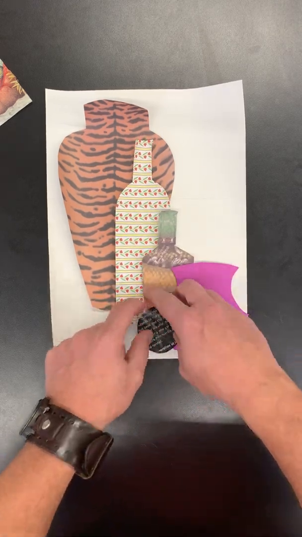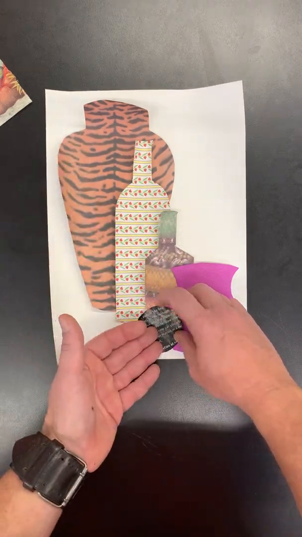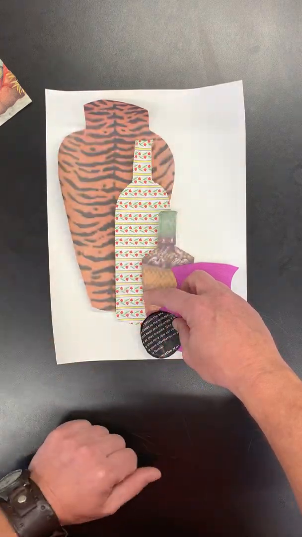So this composition right here would be a finished product. I have background, middle ground, and foreground all within the same composition. And I've created depth going back into space.